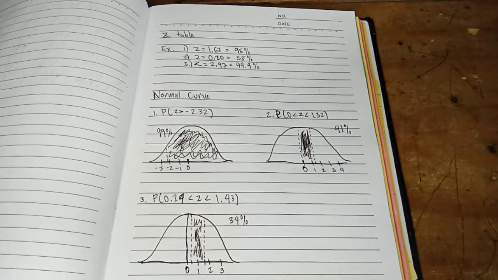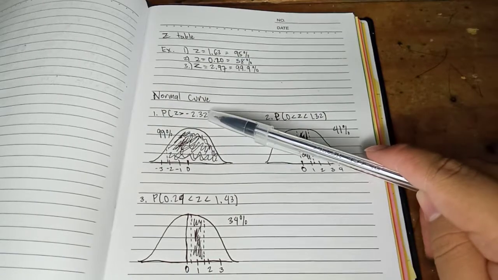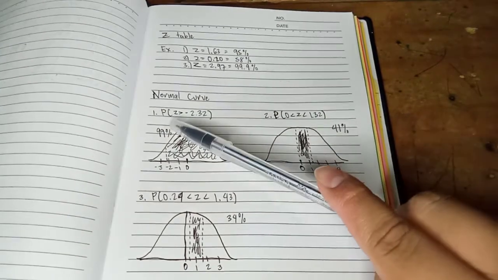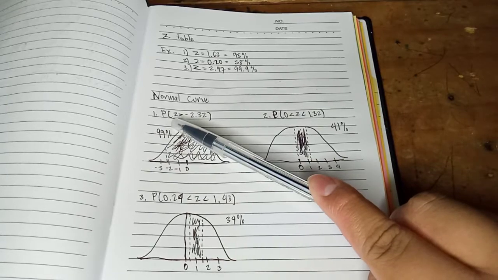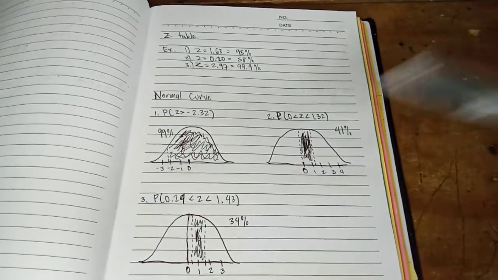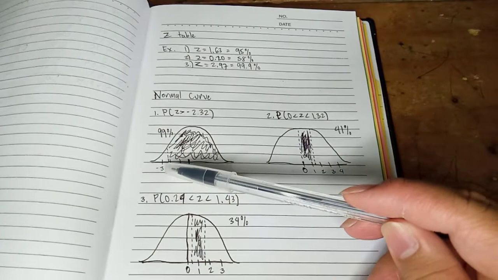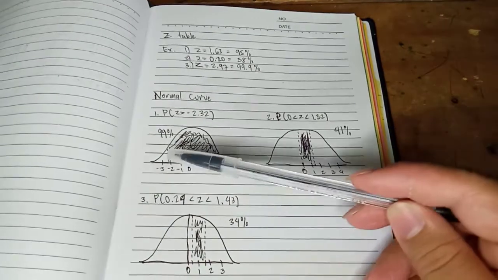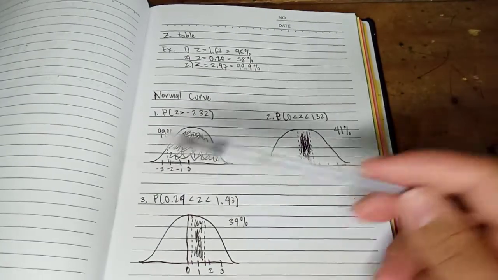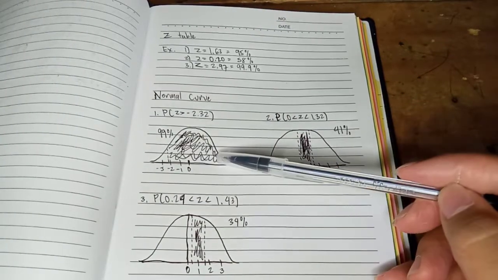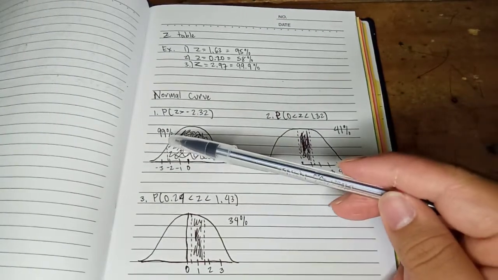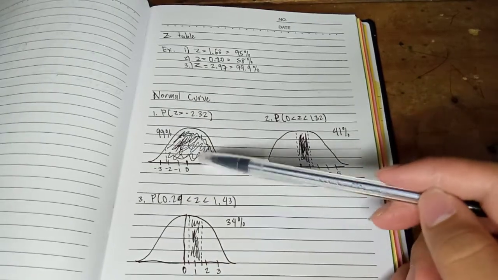And for the normal curve, we are just going to find the number and shade where the greater than sign is pointing. Somewhere here is our negative 2.32, and because the greater than is pointing towards here, we are just going to shade this part.